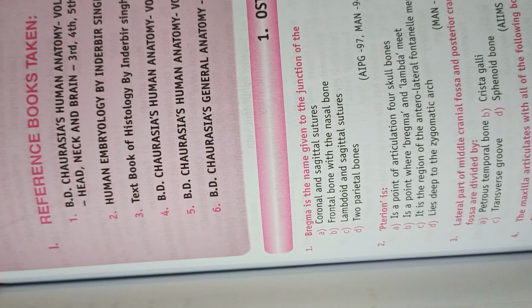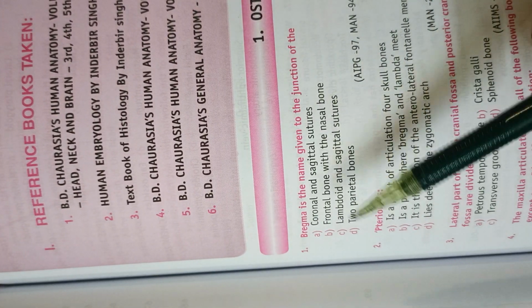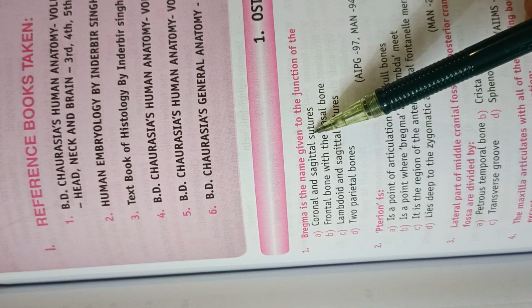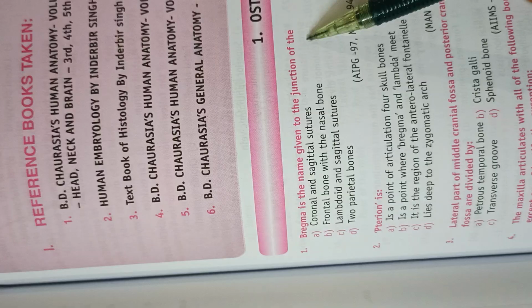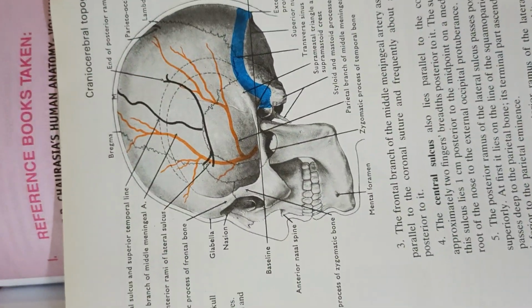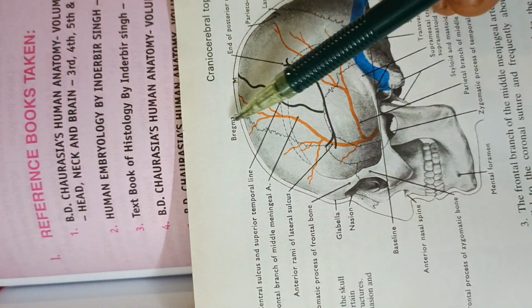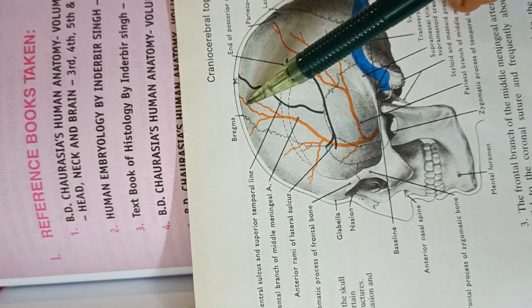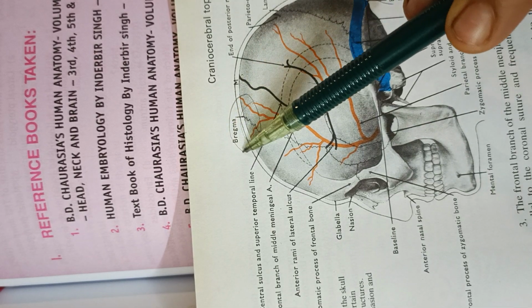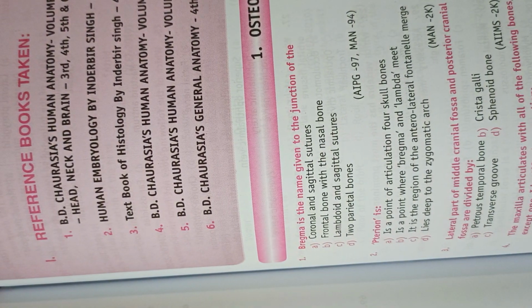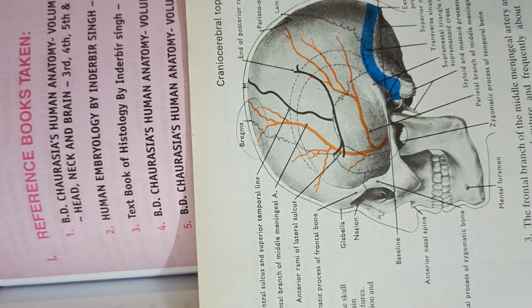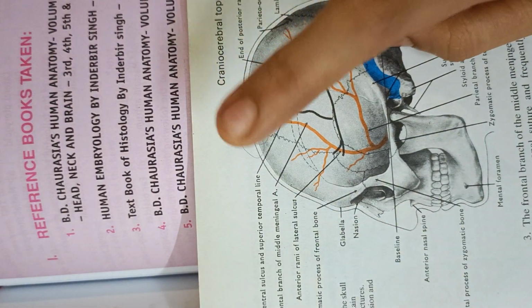Now we will revise once again. So the first question, bregma is the name given to the junction of the... So now let's see where bregma is in a pictorial representation. So this is bregma. Can you see? This region is bregma. So the correct answer is coronal and sagittal suture. Okay? Can you see? This is bregma.